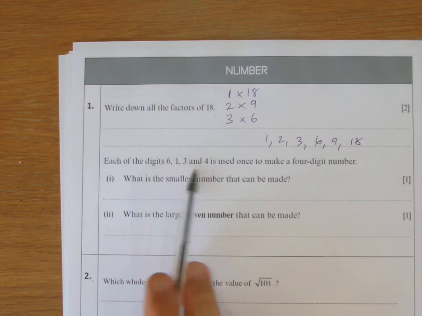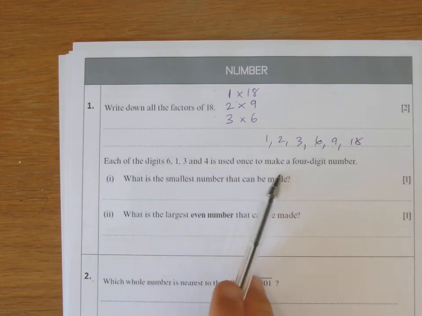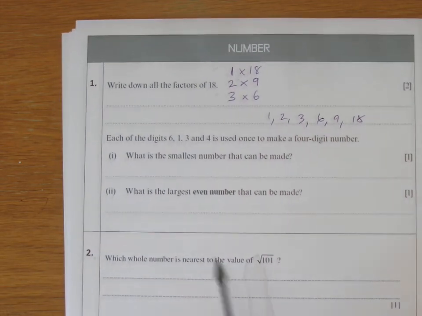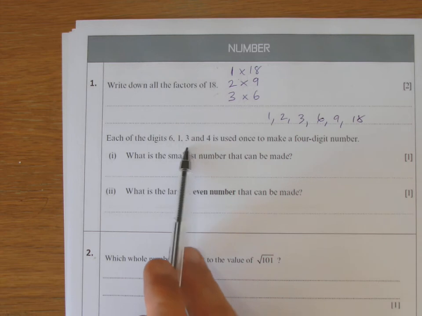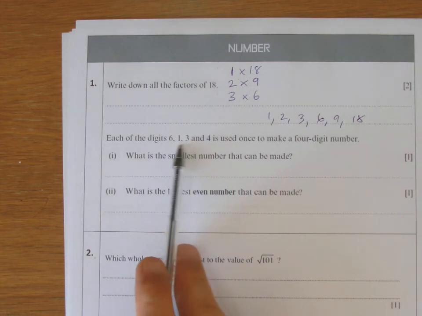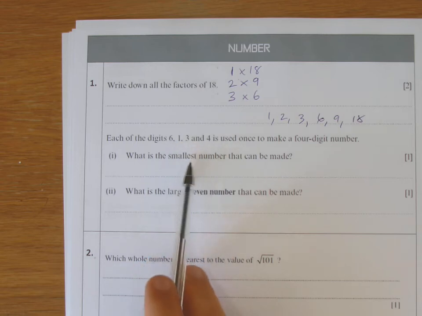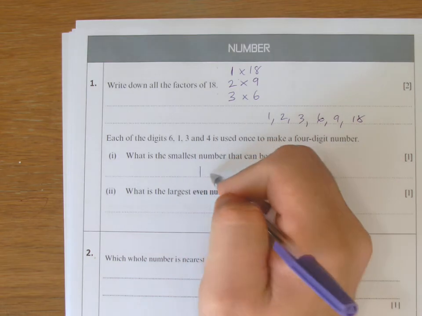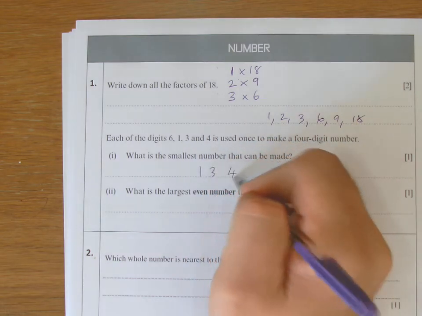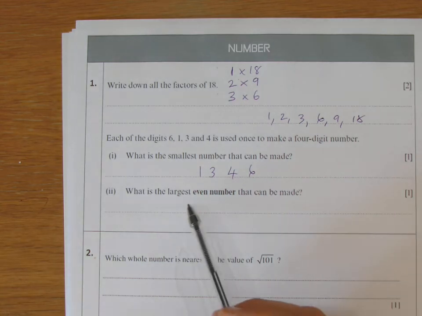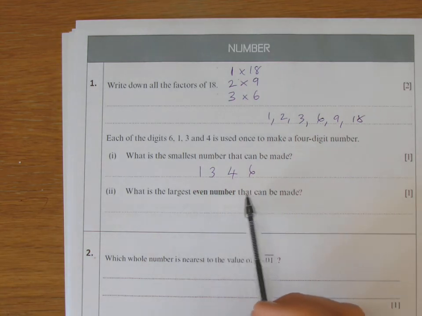It says then each of the digits 6, 1, 3, 4 is used once to make a 4-digit number, which is the smallest number that can be made. So to get the smallest number, you quite simply need to start with the smallest digit here, and then go in ascending order to get the smallest number. So 1, then 3, then 4, then 6. 1,346 is the smallest.